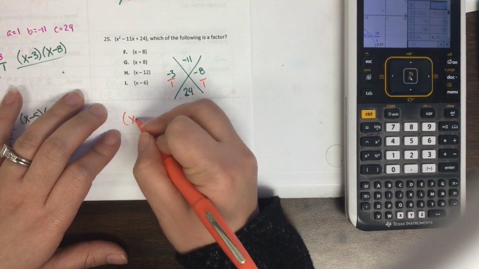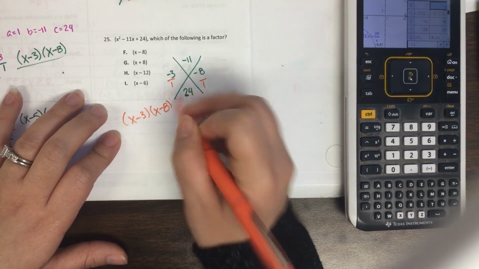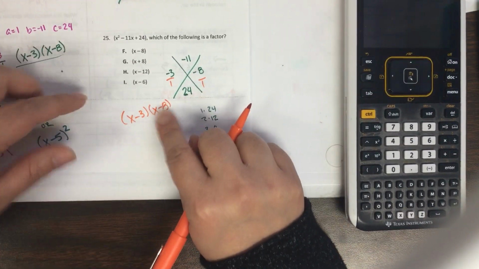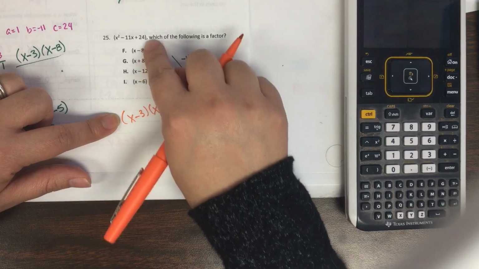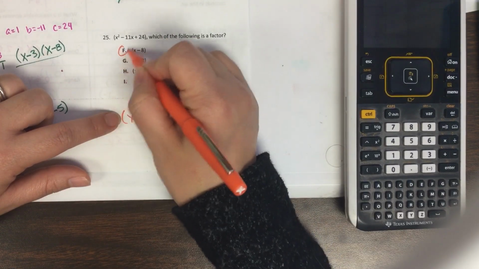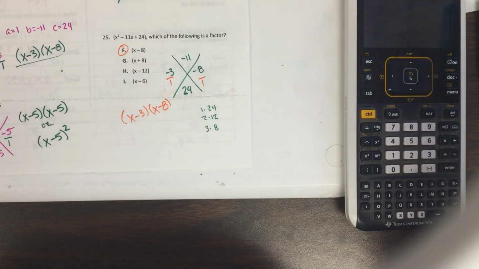And here I get x minus 3 and x minus 8, because negative 3 divided by 1 is negative 3, negative 8 divided by 1 is negative 8. I look, my x minus 3 is not an answer choice, but my x minus 8 is. And that's it. We're done. Good luck.